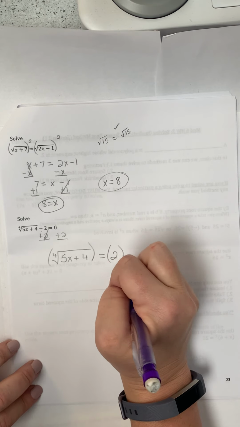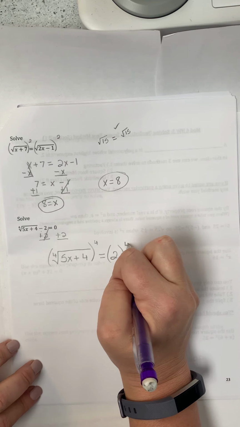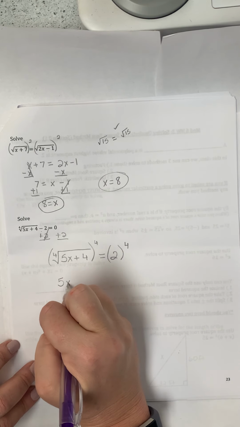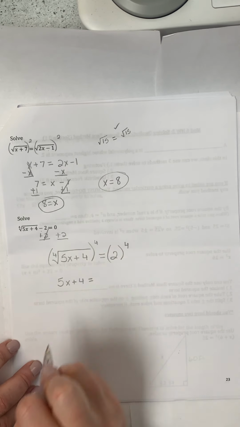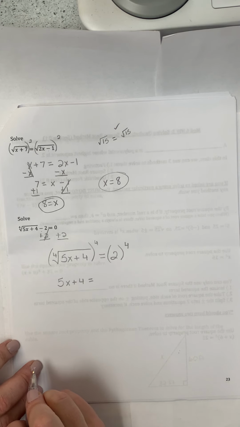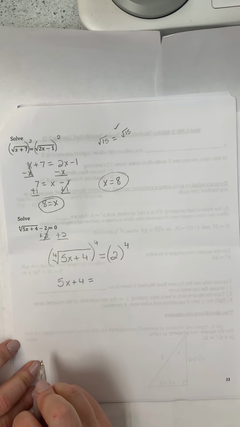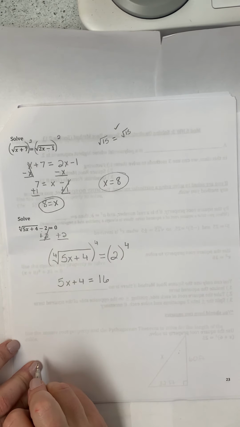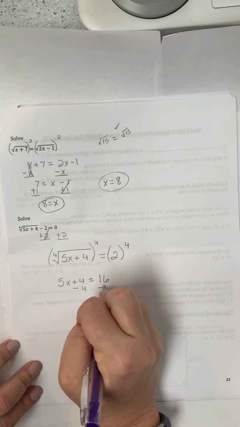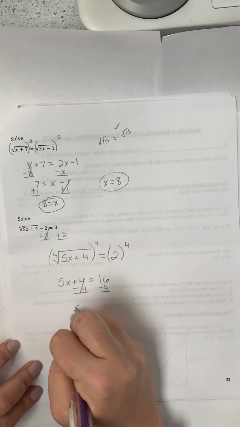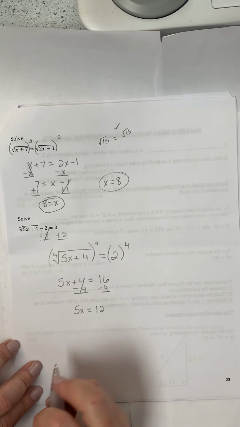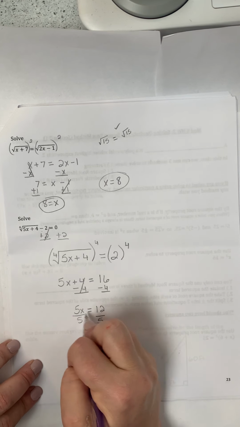What are we going to raise both sides to? A 4 this time because our index is 4. The whole radical is going to pop off and leave us with 5x plus 4. 2 raised to the 4th power, 2 times 2 times 2 times 2, is actually 16. We're ready to solve. We're going to subtract 4 from each side. We get 5x equals 12. Divide both sides by 5.